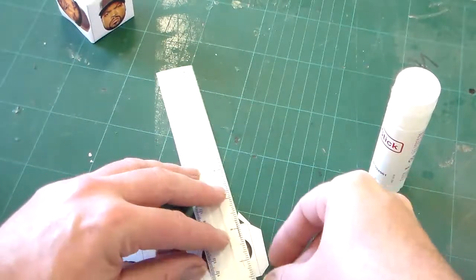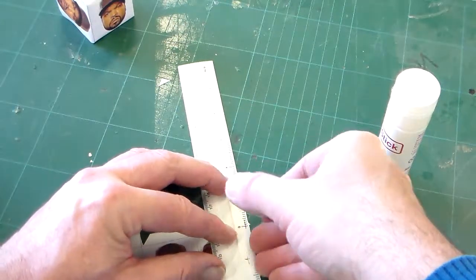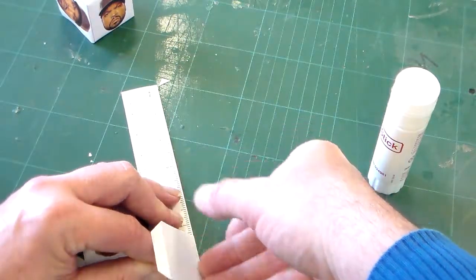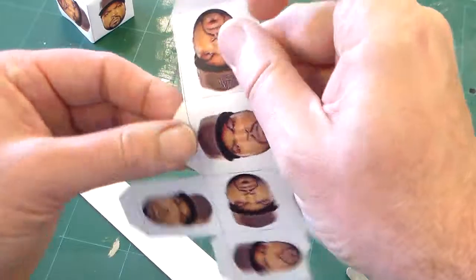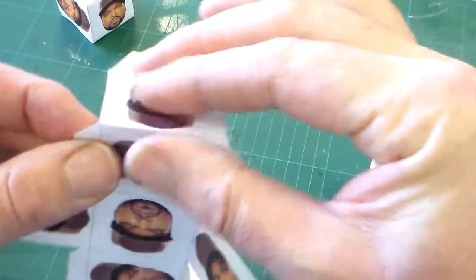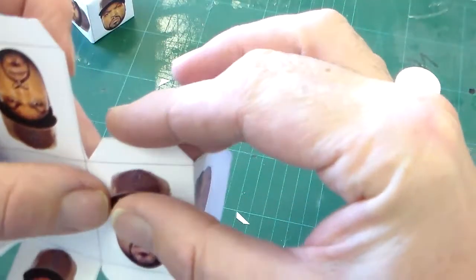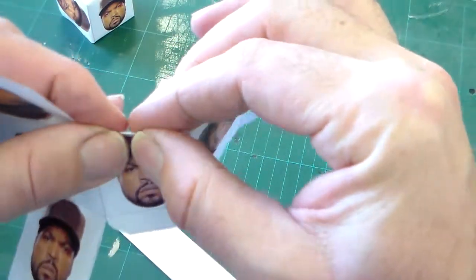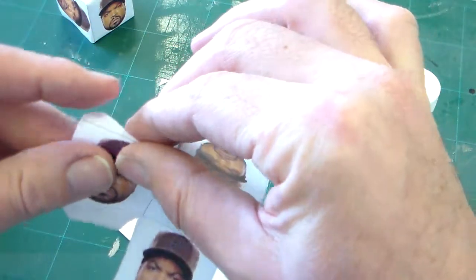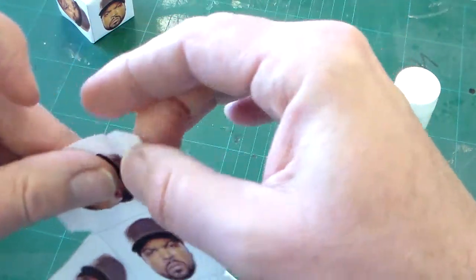So if we go round all our cube shape and bend these folds up, as I say, if we bend them the wrong way, it doesn't matter. Once we've bent them, you can see there that my fold is accurately onto that line. If you're very careful, you can do it without the ruler, but you want to try as much as possible to get a very accurate fold on all these fold lines.